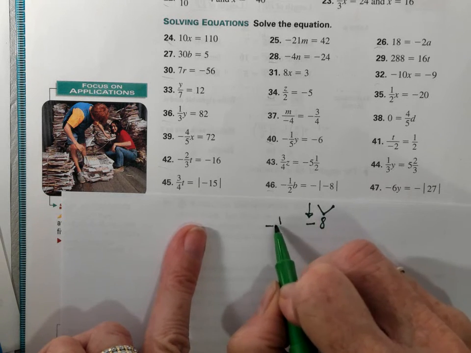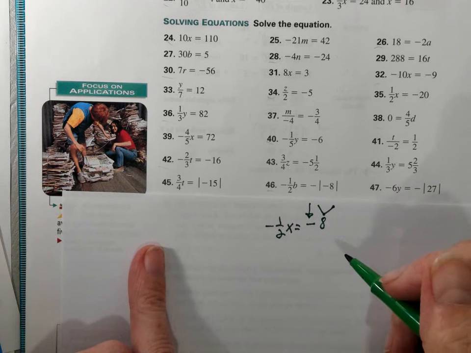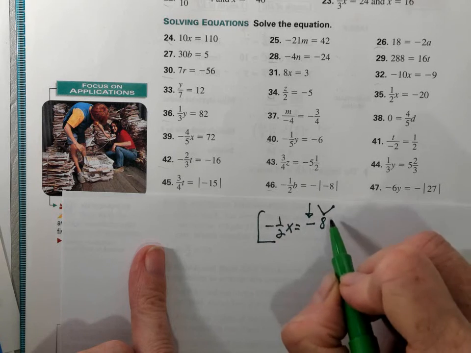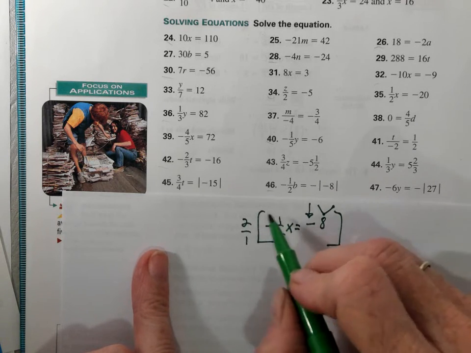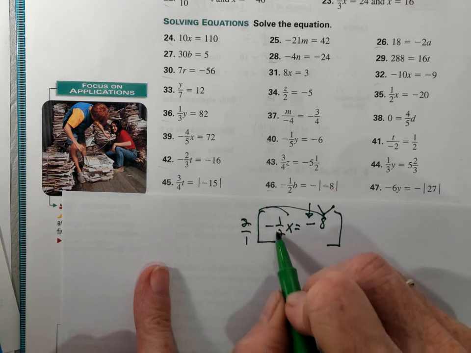So this says -1/2 x equals -8. Okay, I'm just going to multiply by my denominator. All right, I'm going to multiply everything by 2. I'm going to multiply this by 2 over 1. Each term gets multiplied by 2 over 1. So this is going to be, the 2's cancel out.